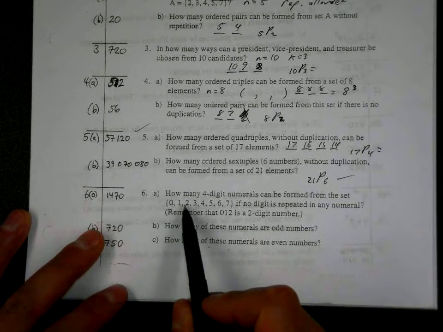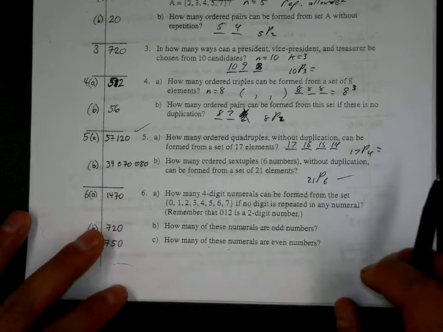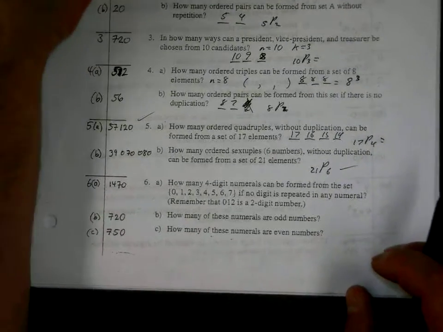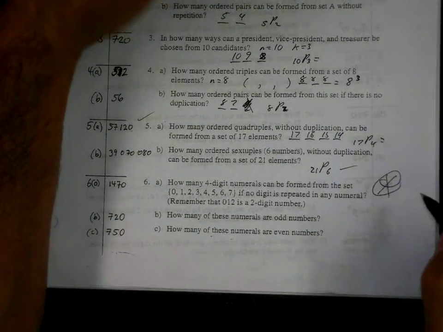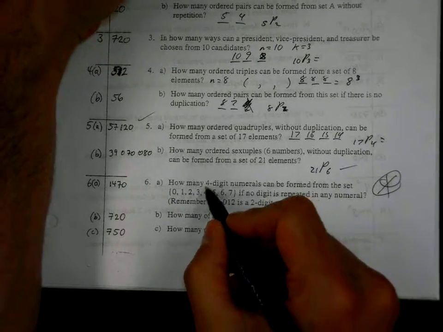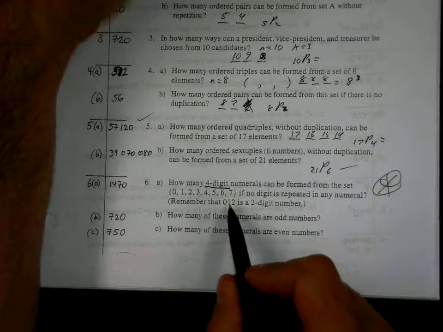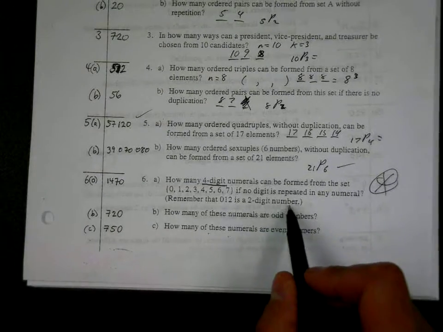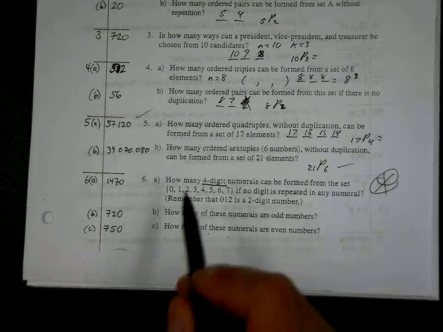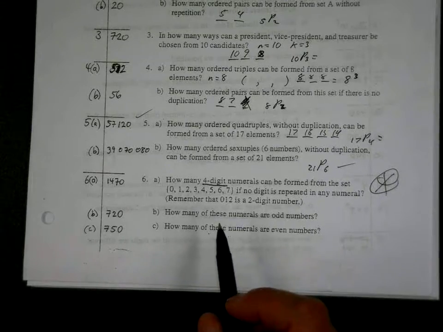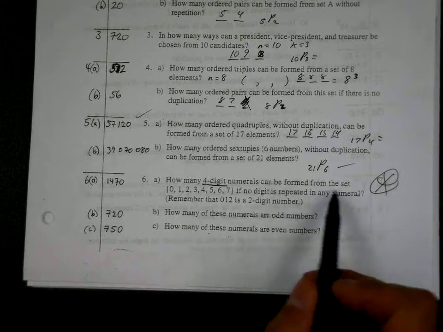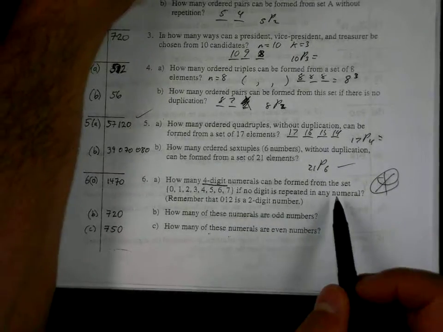How many 4-digit numerals can be formed from the set of 0, 1, 2, 3, 4, 5, 6, 7? Oh, cool. We've got this one. So this is a good question to know how to do. Put a star beside it. This is doing digit numbers when you have a 0 in the set. Remember that 0, 1, 2 is a 2-digit number, so you can't start with 0, which is going to make this question very interesting. How many 4-digit numbers can be formed from that set if no digit is repeated?